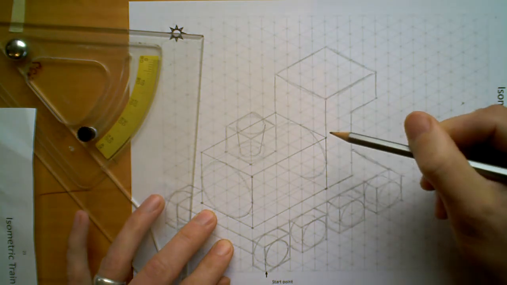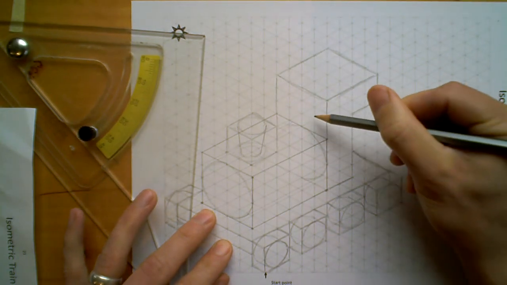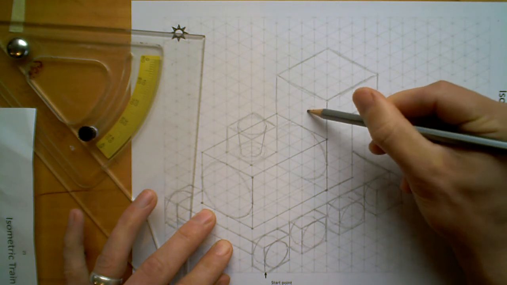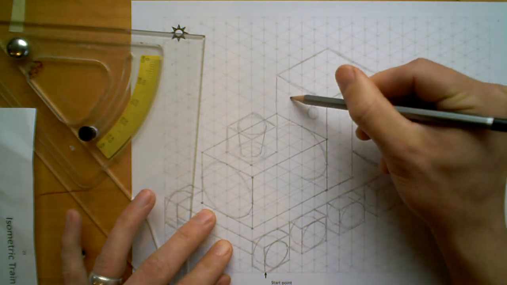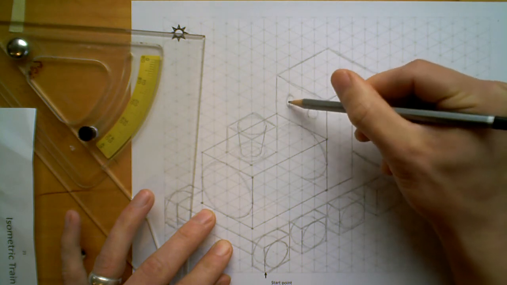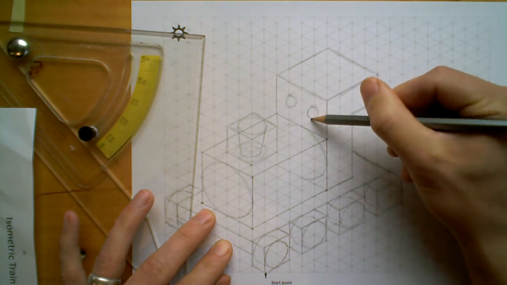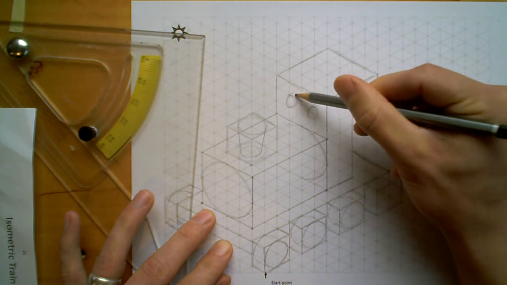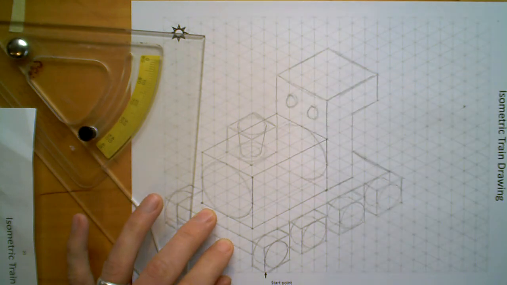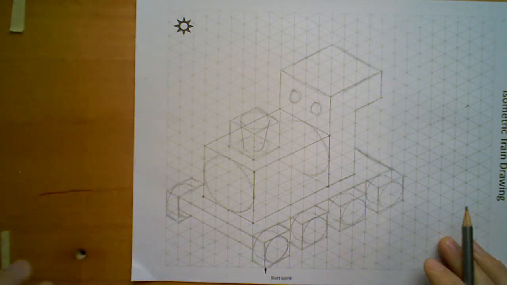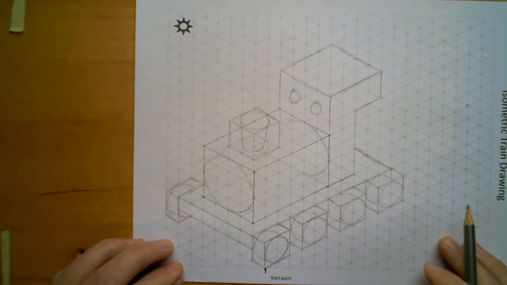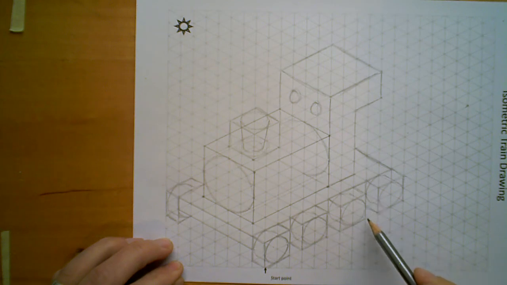Only other thing I'd consider on this is whether you want to put some windows on here. And again, you sketch them on as ellipses somewhere in the middle of the row. Those don't have to be perfectly neat. So that gives us our basic train shape. From there, the next thing we need to do is just start rubbing out details.